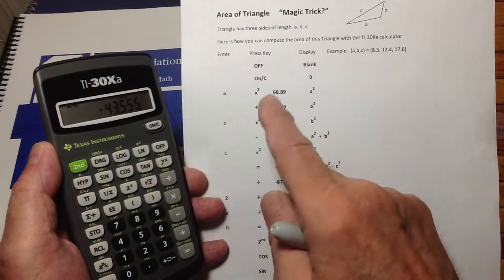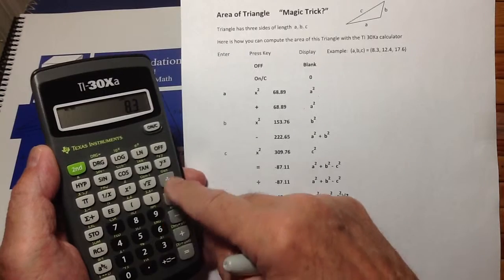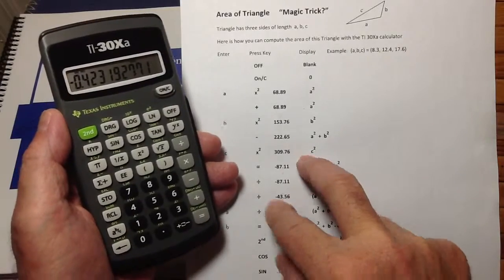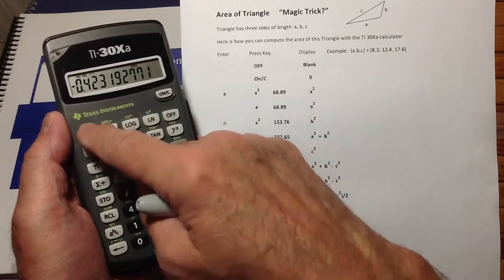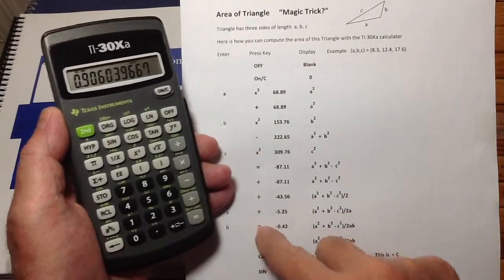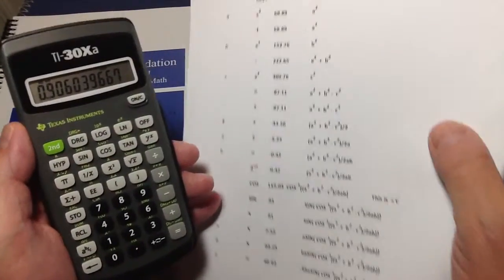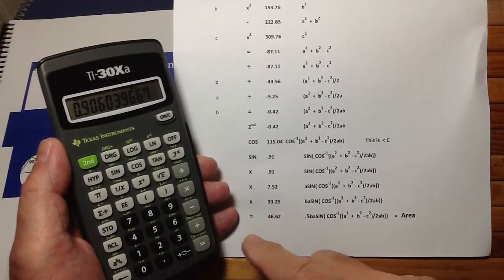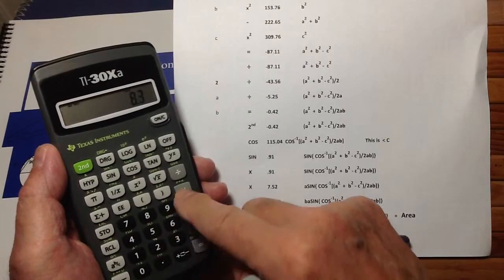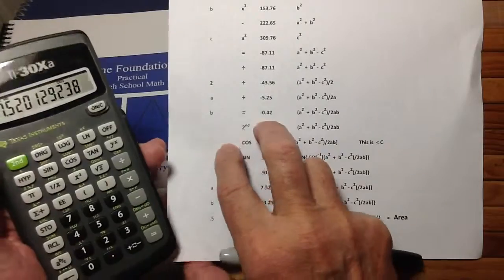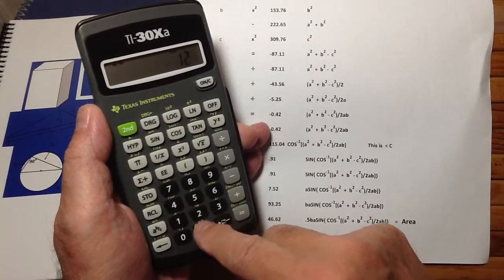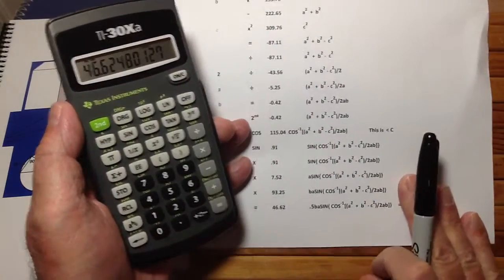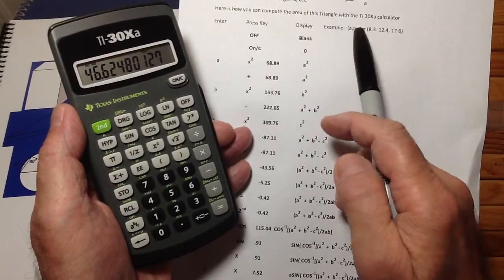And then I'm going to divide by A, which was 8.3. I'm going to divide by B, which was 12.4. I'm going to hit equals. And then I'm going to take second cos and hit sine. And then after I've done that, I'm going to multiply that times A, which was 8.3, times B, which was 12.4, times 0.5, and I hit equals, and I get 46.62, which was the answer I got the first time. Notice I used a different order of A, B, and C.